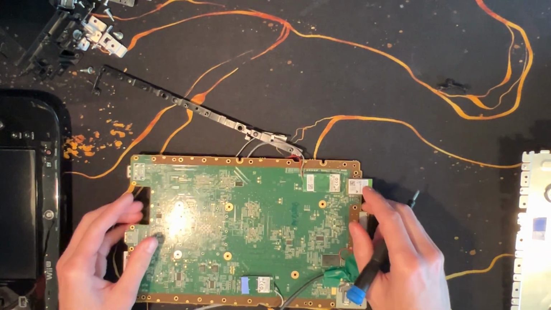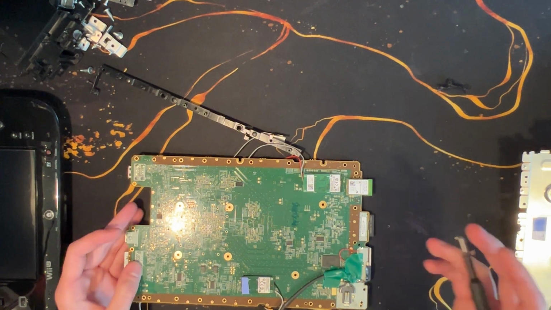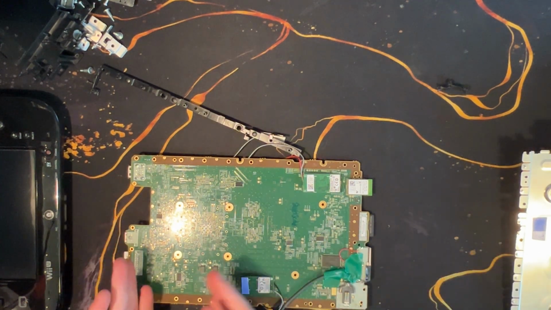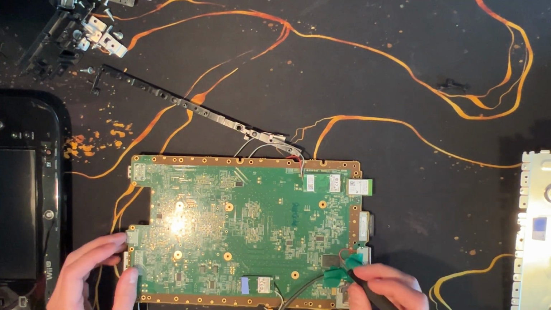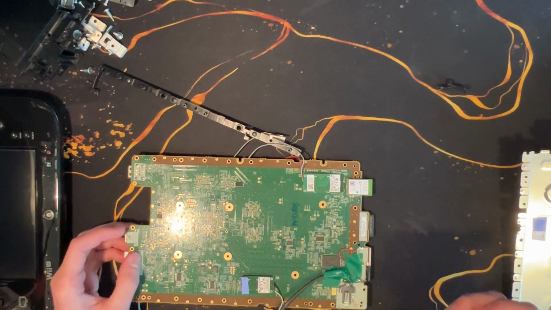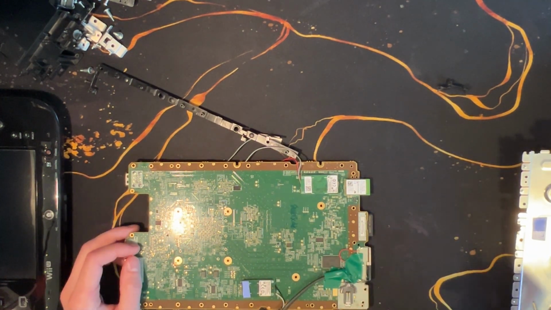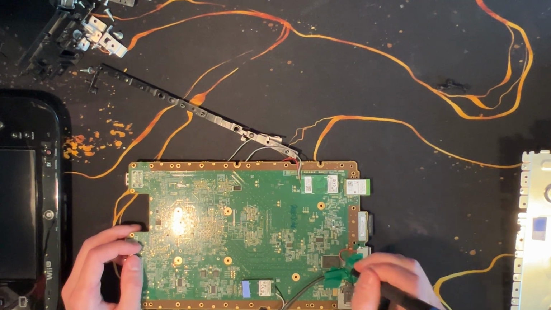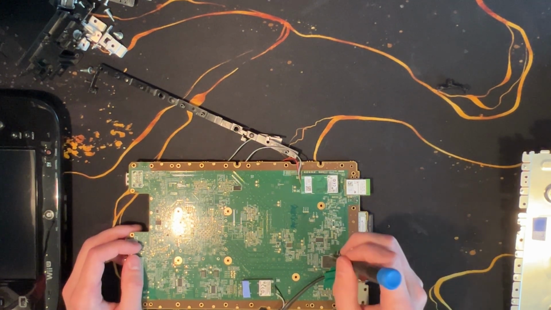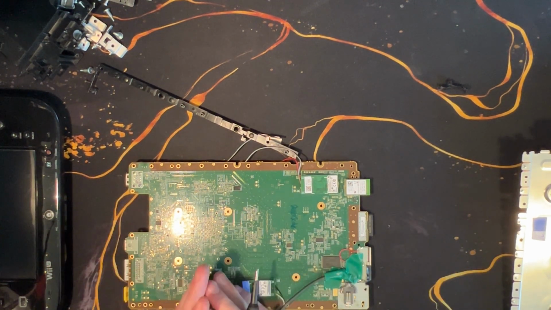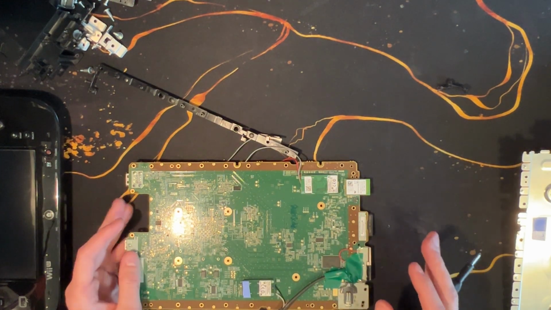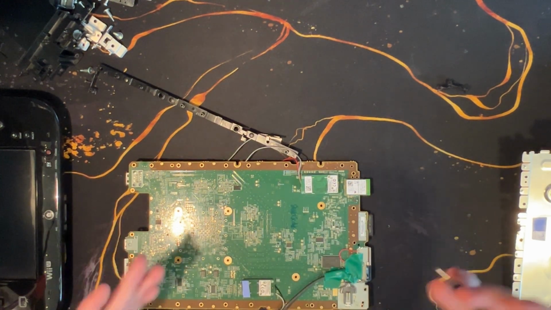So we have a distinction between how the process is set up. This is also used for encryption keys, which is an anti-piracy thing for Nintendo. But the main purpose of this chip is to create the environment that the system needs to boot software up.